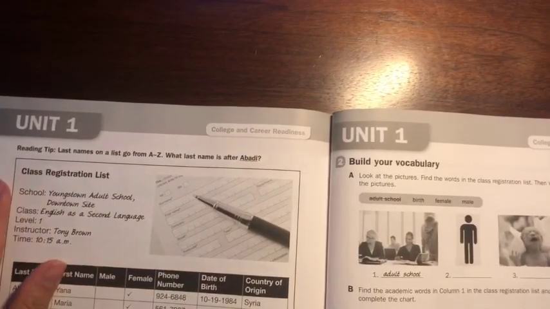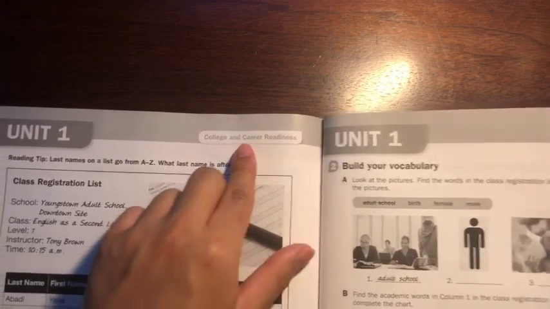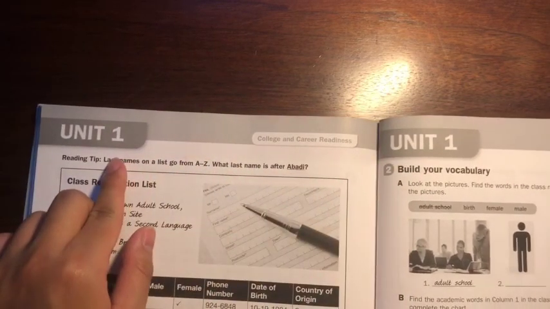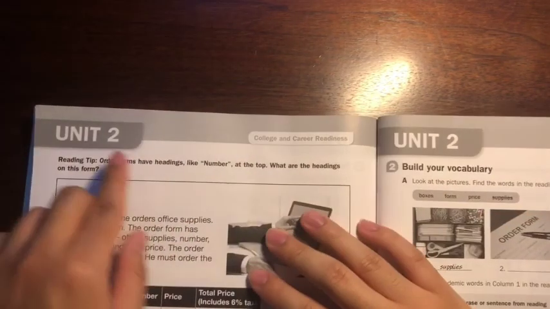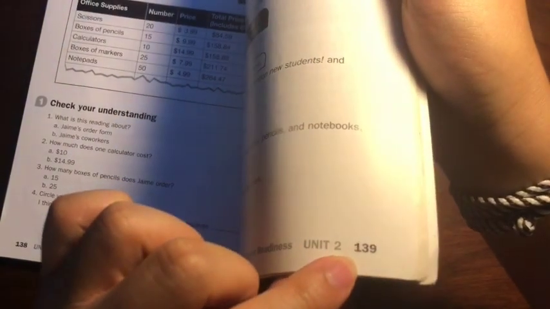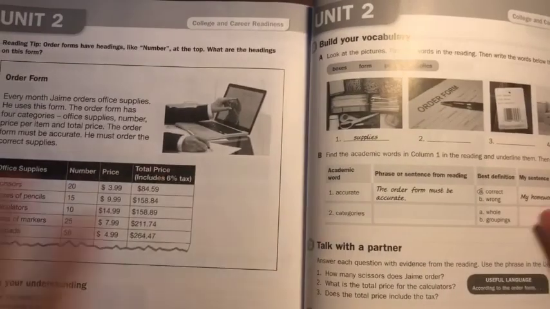So your homework is the College and Career Readiness, Unit 1 and Unit 2, in the back of the book. So page 136 to page 139. Okay? Bye. Thanks for watching.